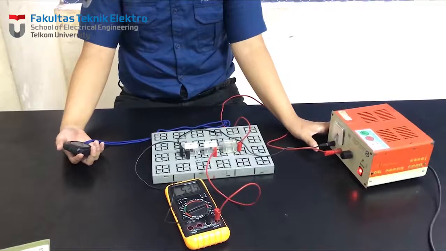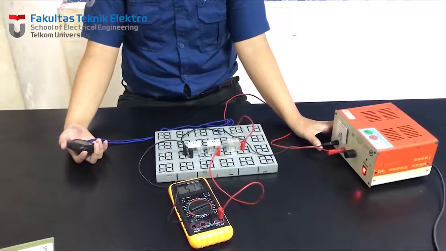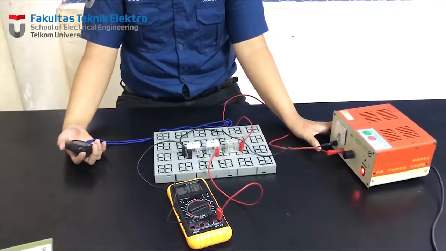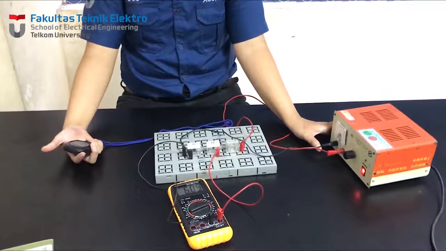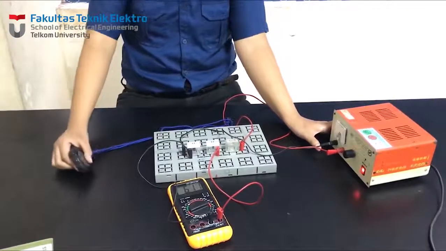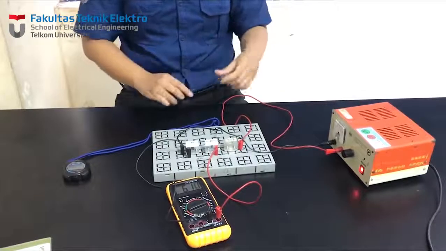On the 30 seconds we get 5.43 volt. On the last 40 seconds, we get 6.05 volt. You can analyze it later. Now we discharge it again.